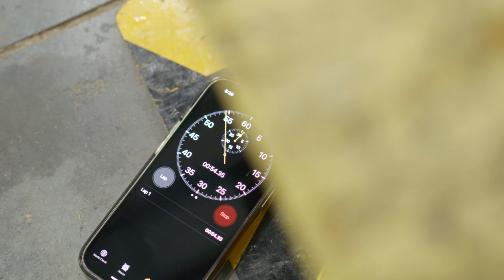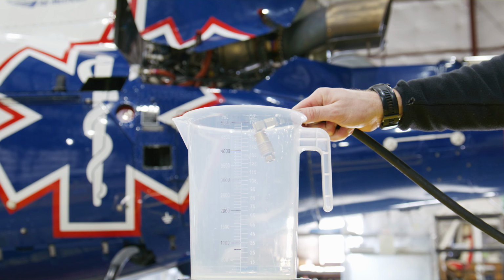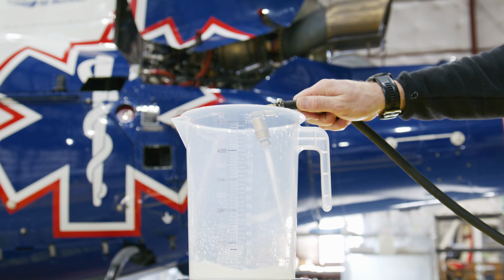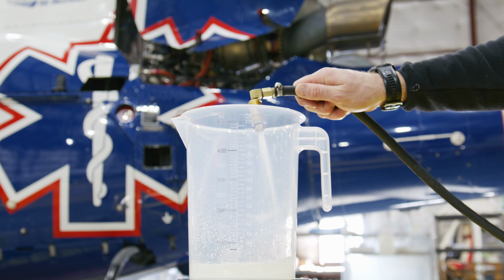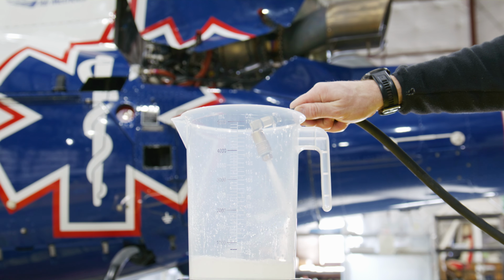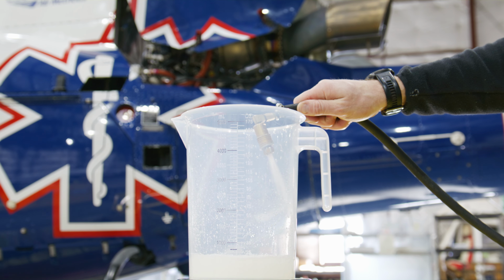Add water to your tank, grab a stopwatch, and spray the water into a bucket for 30 seconds. How much did you collect? If the bucket has much more than 1 gallon, your flow rate is too high.